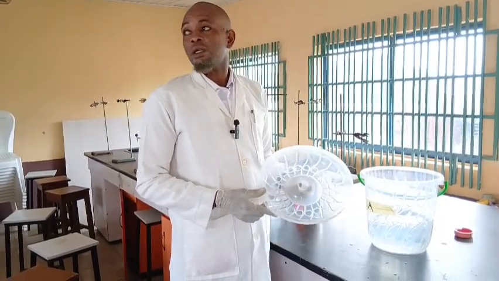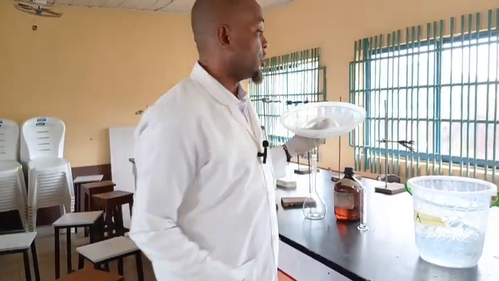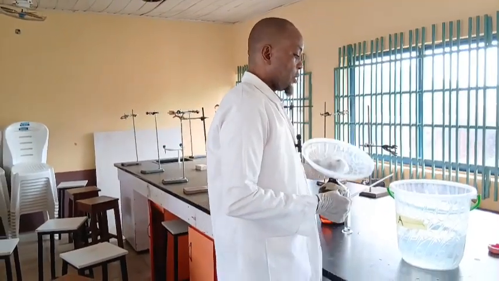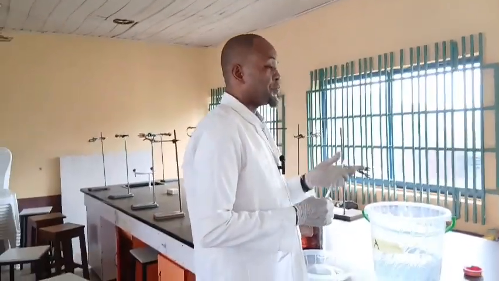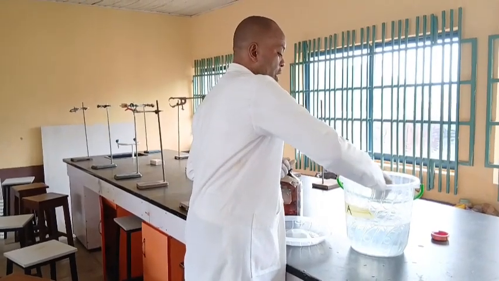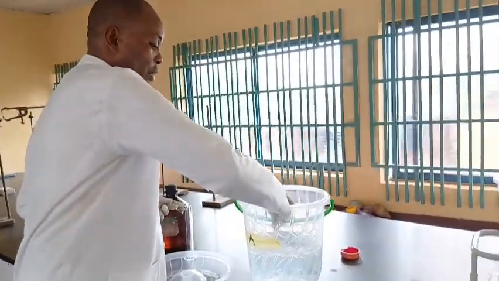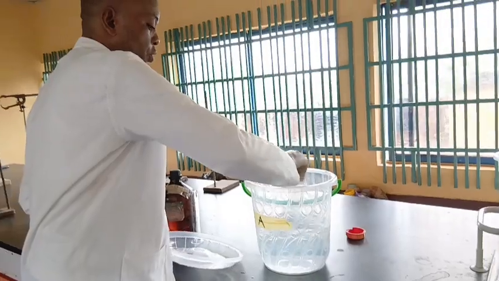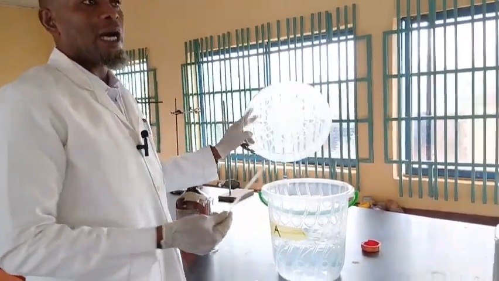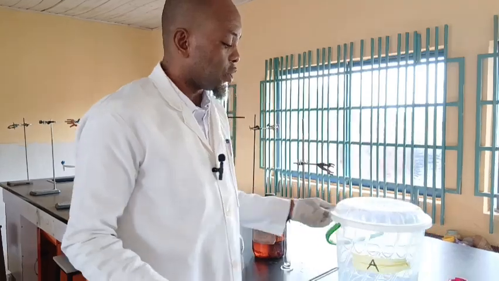As teachers, this is how we prepare it. You prepare the acid before the practical commences, so do your calculations and prepare it. In subsequent videos, I will likely discuss the calculations involved, for example how I arrive at 28 cm³ to prepare this acid, and make sure it's well labeled.